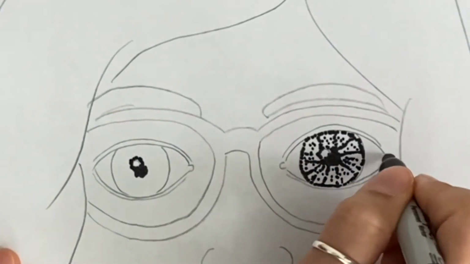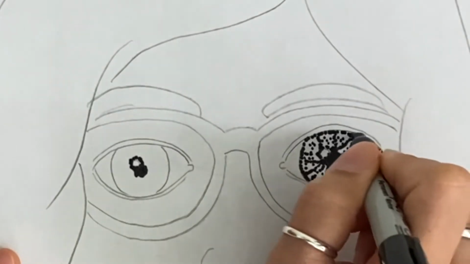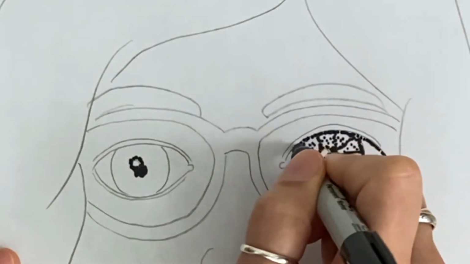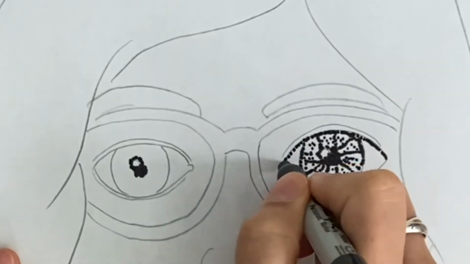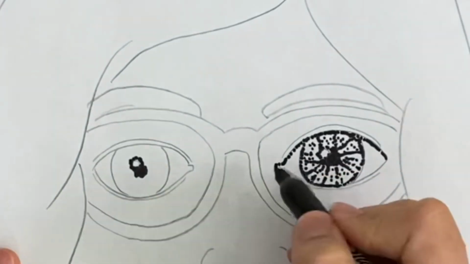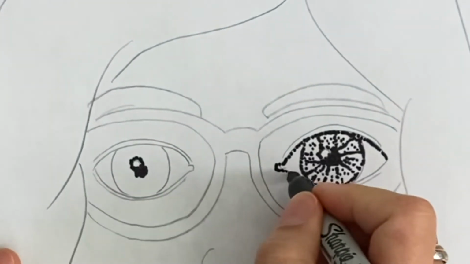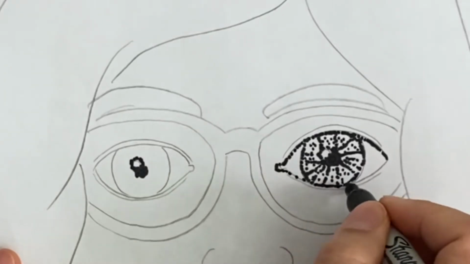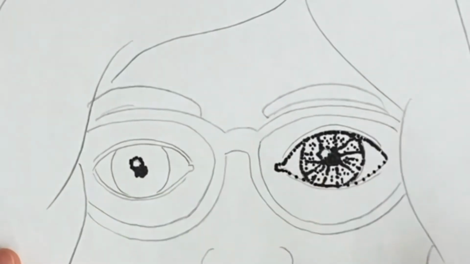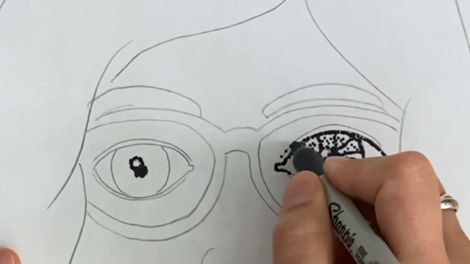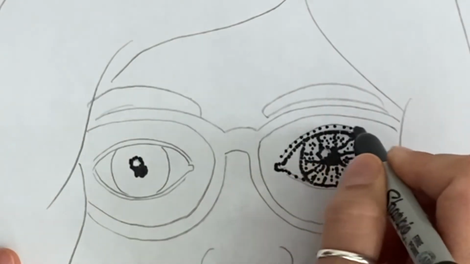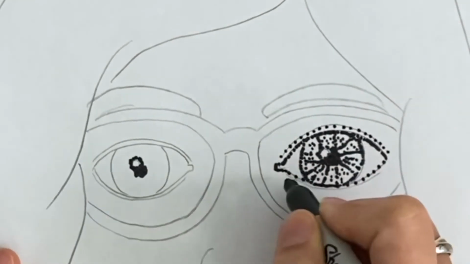Now I'm gonna go right along the edge of the top of my eye, the top of the football, and around the tear duct. I want that line to be darker than the one on the bottom. So the one on the bottom, the dots will be further apart. You see that difference? I'm going to do the same thing to the eyelids.